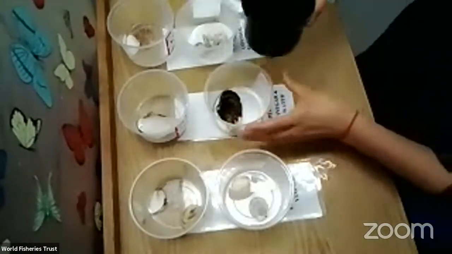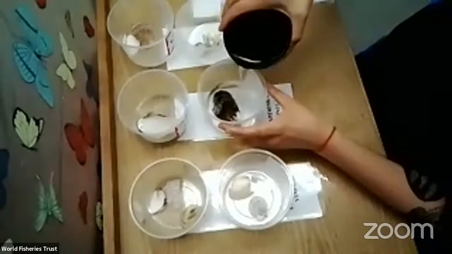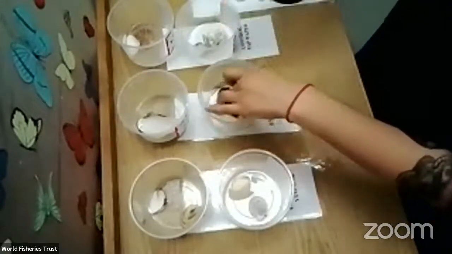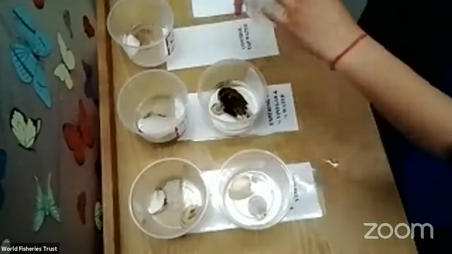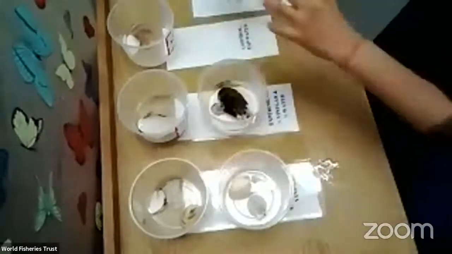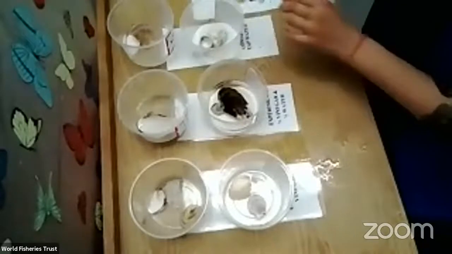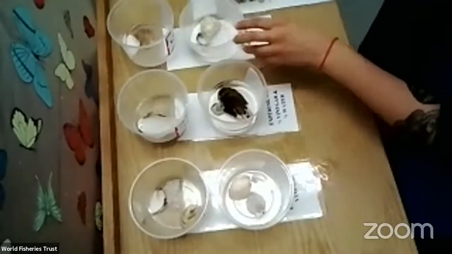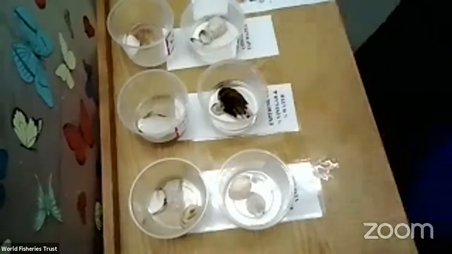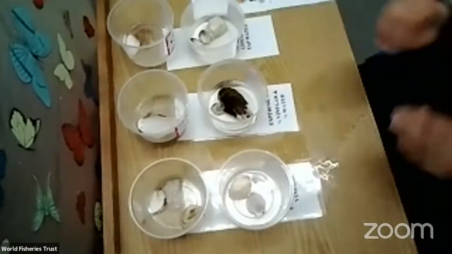So I have some water right here. There we go, just enough to cover the shells, perfect. And then as you can guess, in the water container, we're just gonna put straight water. So we're gonna fill this until the shells are covered. Perfect, okay, so we got all our containers going.